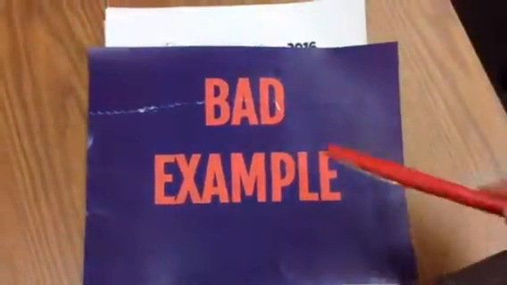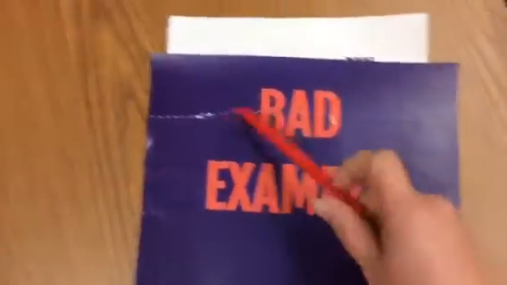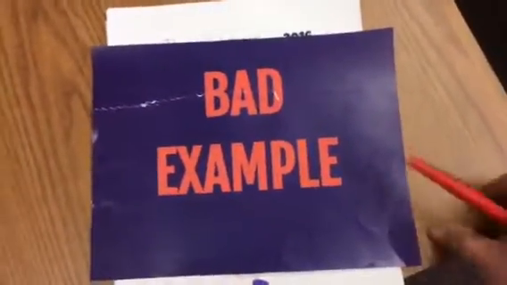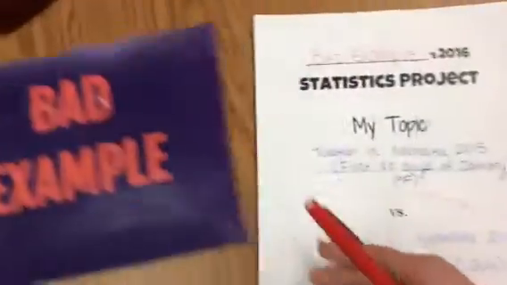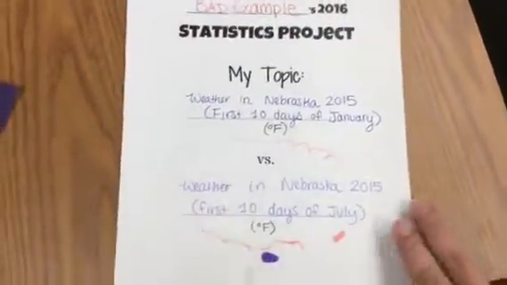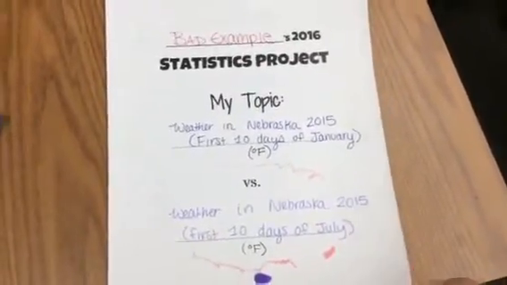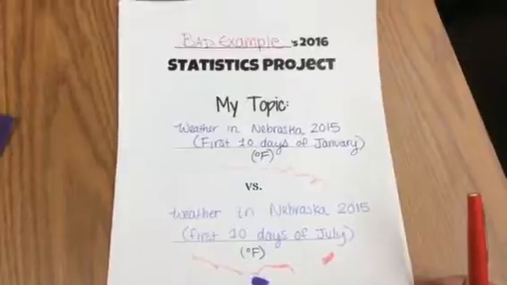Hey guys, this is Mrs. Cornell's bad example. And see, I've got some cuts in my paper because I wasn't very careful with my materials. So this is my bad example of where I'm going to compare the weather in Nebraska for the first 10 days in January versus the first 10 days in July.